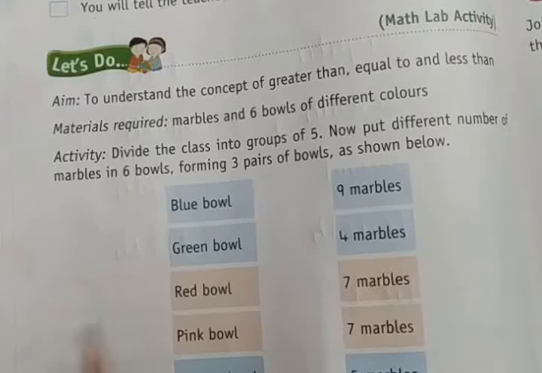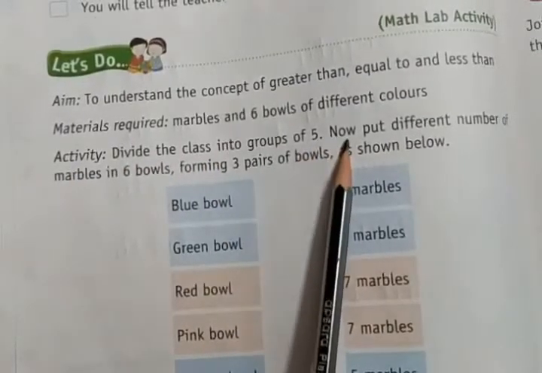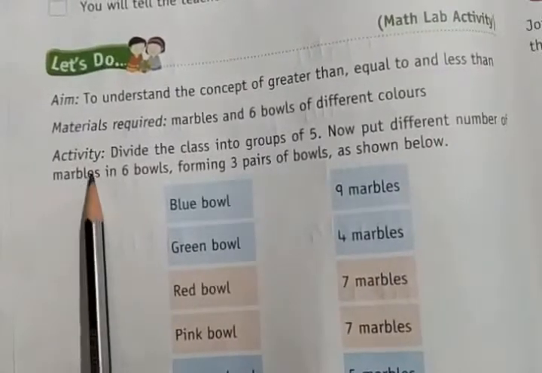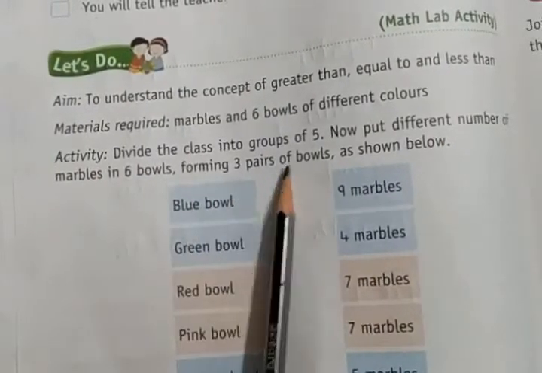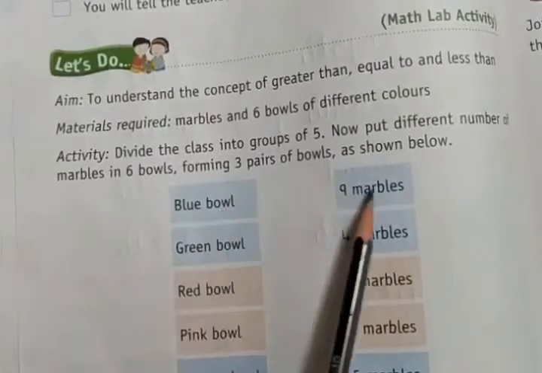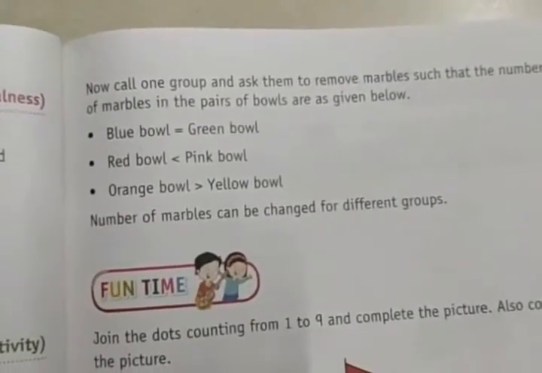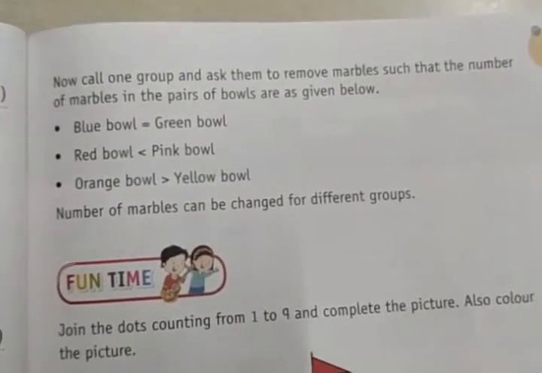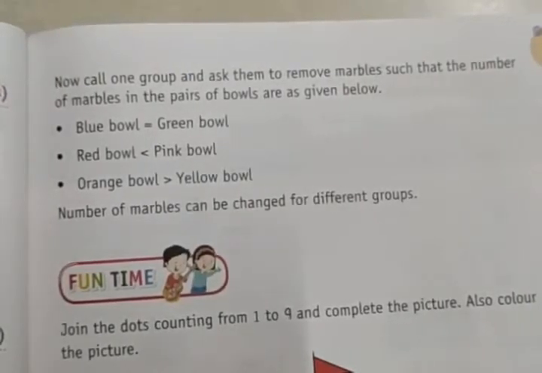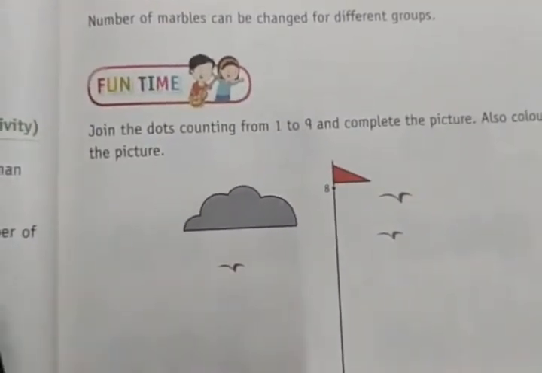Divide the class into groups of 5. Now put different numbers of marbles in each of the 6 balls, forming 3 pairs of balls, as shown: blue ball, 9 marbles, green ball, 9. Keep playing like this randomly with your brother, sister or friends, and it will be very easy. Now call on one group. This is all about the activity. Now this is fun time. This activity you have to do at home.